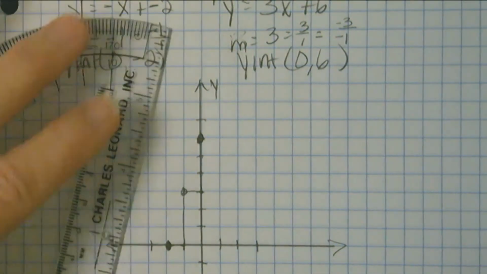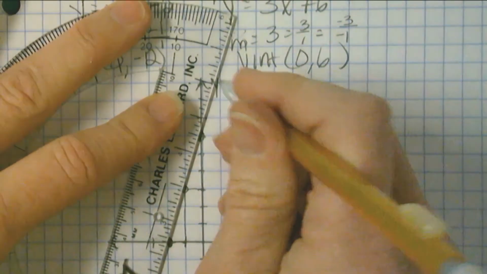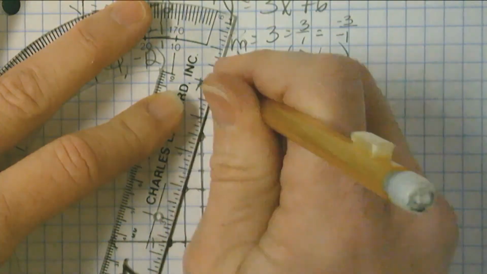So on that second line, I need a solid line because it's less than or equal to.